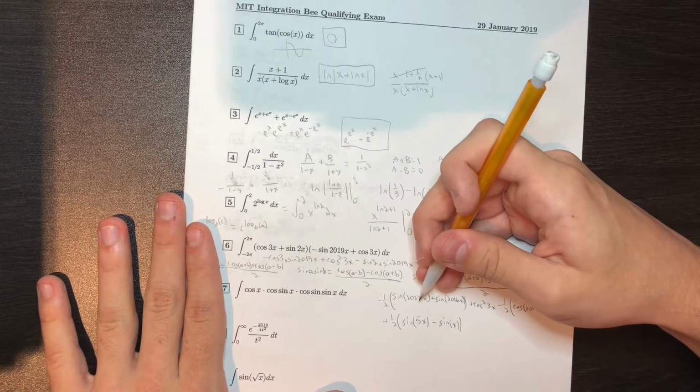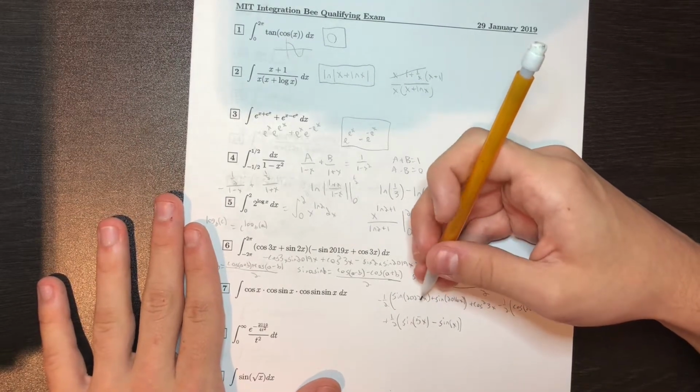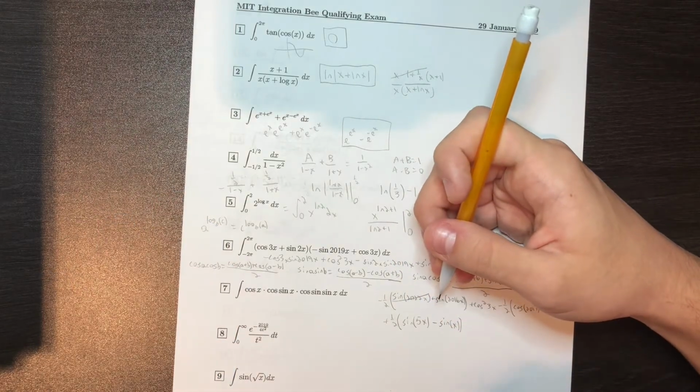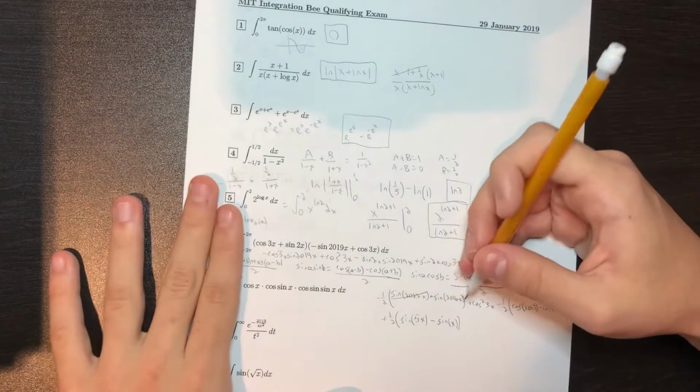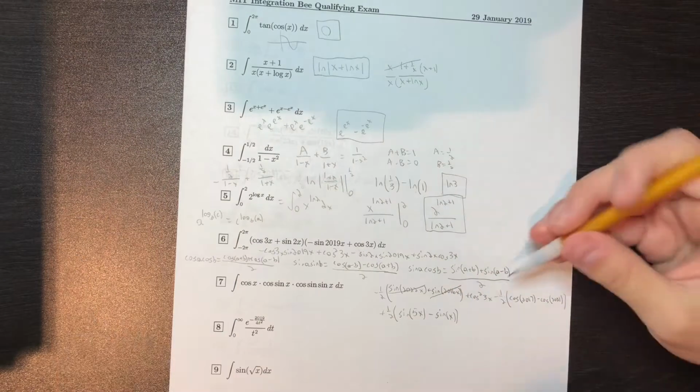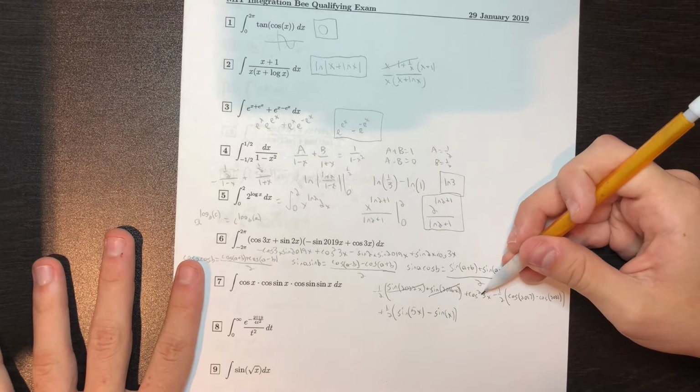So the periodicity here is going to become pi over 1,011. So this will go to 0 because that goes into 4 pi evenly. Periodicity here is going to be pi over 1,008, so this will also go away. Now, cosine squared of 3x, we're going to have to come back to that later.